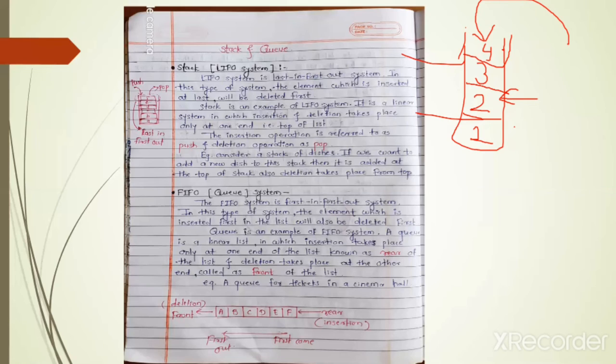Also, if we want to delete a node, then it is also from the top of the stack. In stack, the insertion operation is referred to as push operation. Means if we insert a dish into the stack, it is a push operation. If we delete a dish in a stack, then it is a pop operation.